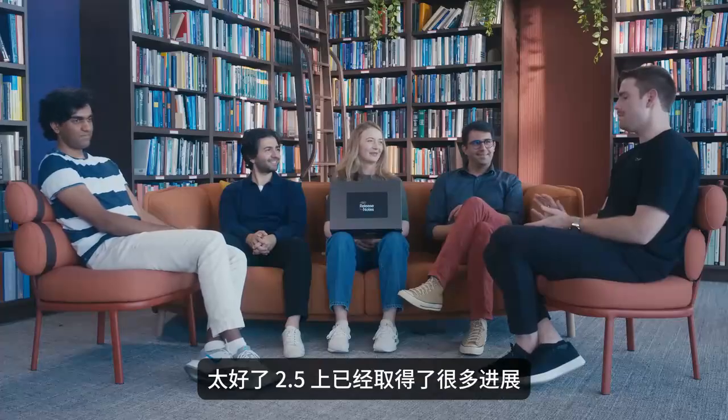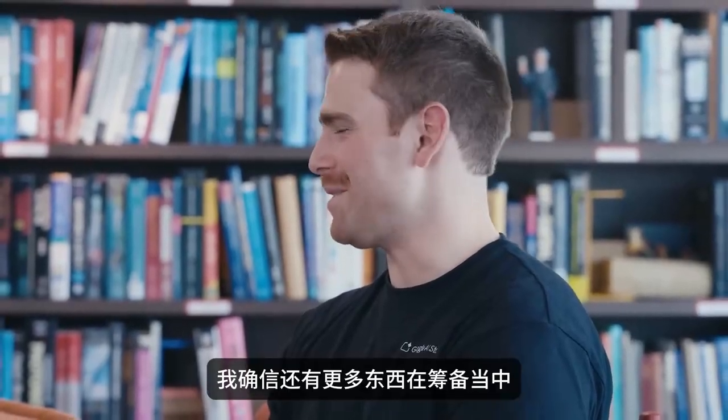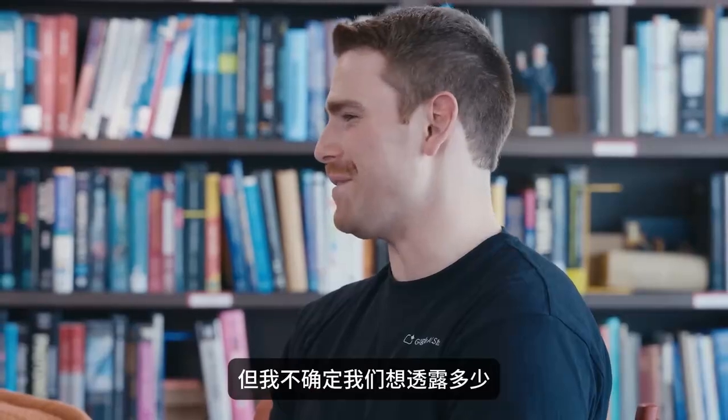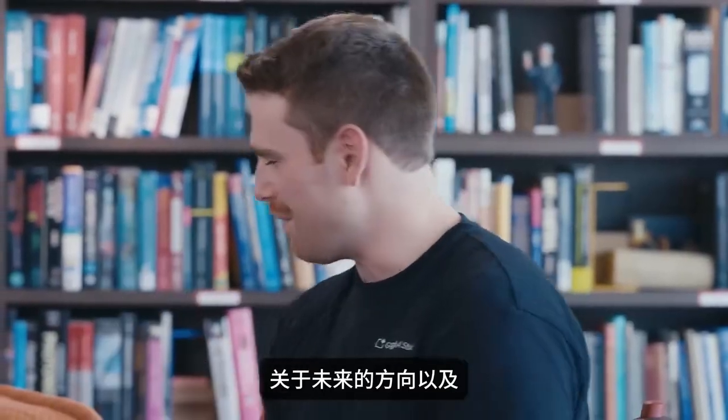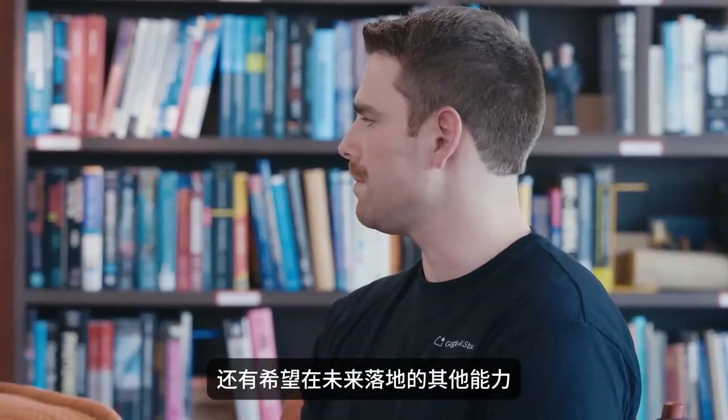I love that. Lots of progress on 2.5, and obviously I think folks are going to be super excited to try out the model and all that stuff. What comes next? We've made a great model. I'm sure we have more stuff cooking in the pipeline, but I don't know how much we want to say about the future direction and what other capabilities will hopefully land in the future.